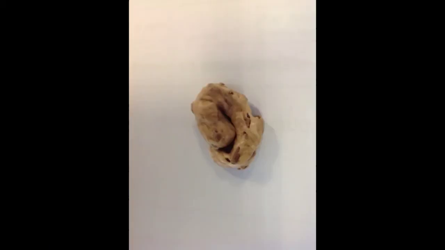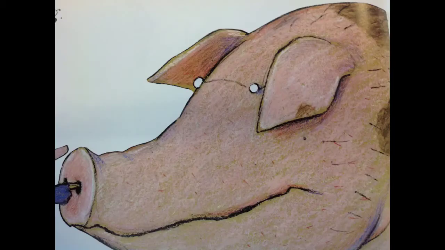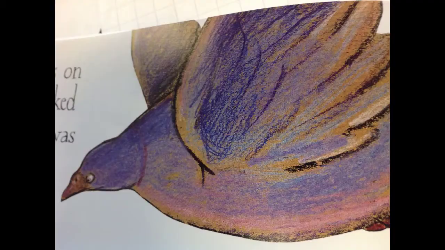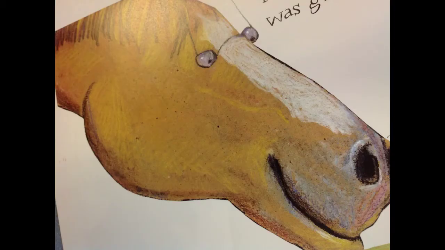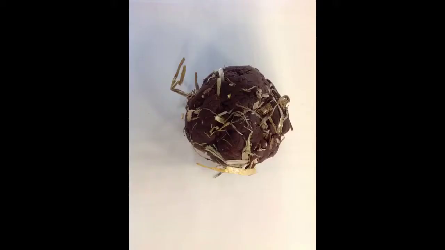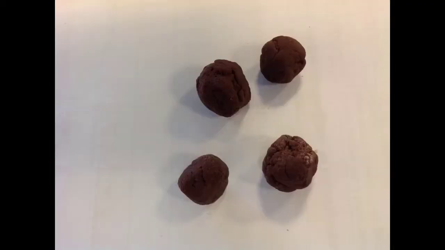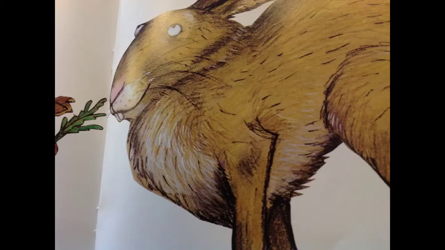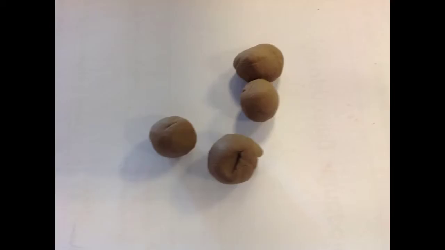This is the dog poo. This is the pig and his poo. This is the cow and his poo. The bird and her poo. The horse and his poo. The goat and its poo, her poo. And the rabbit and his poo. Was there any more? That's it.